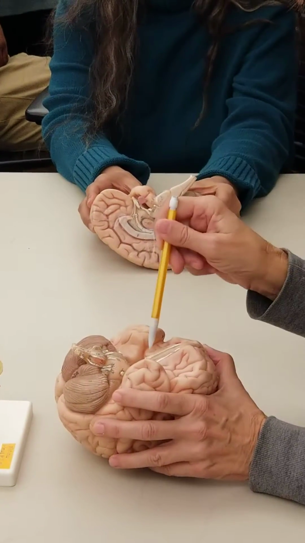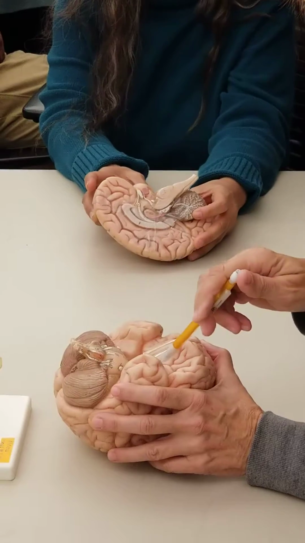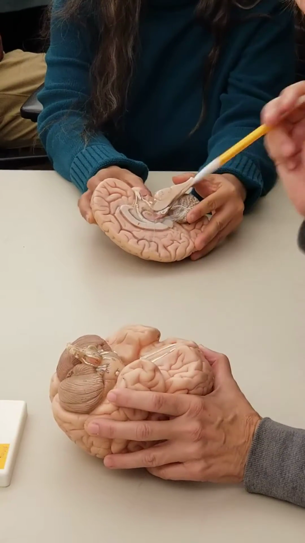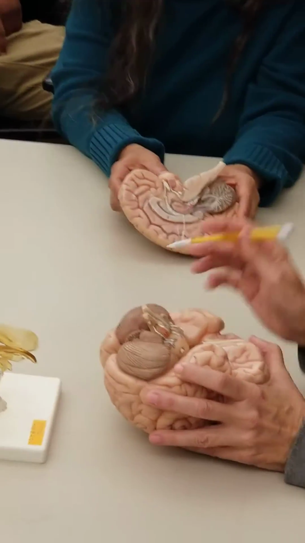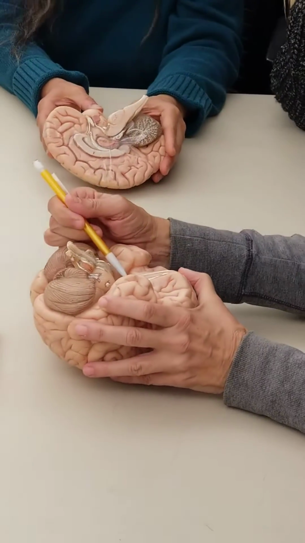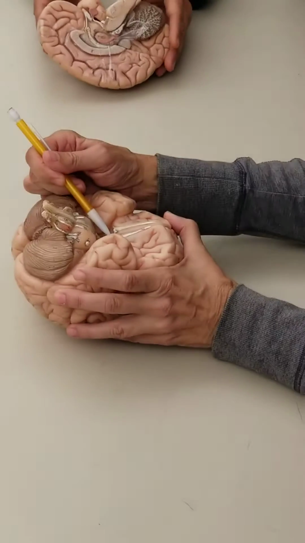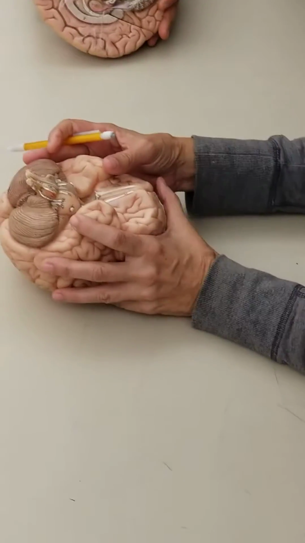Then we have these, those are the optic nerves. That's cranial nerve 2 going in here, and they get to this structure, the optic chiasm, and then it continues into the brain.